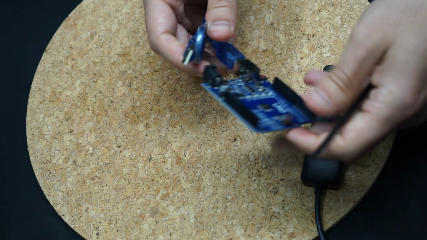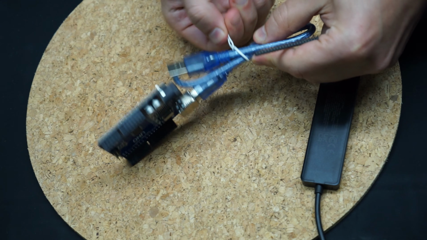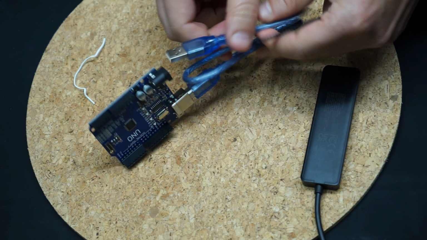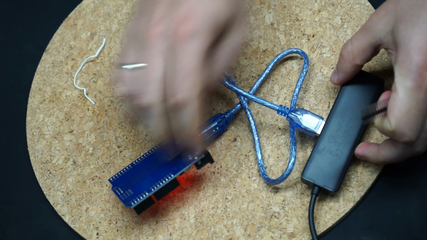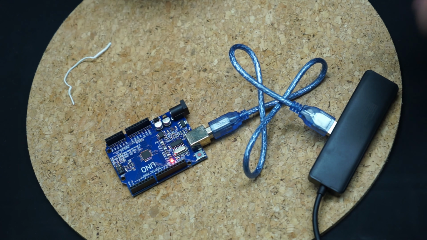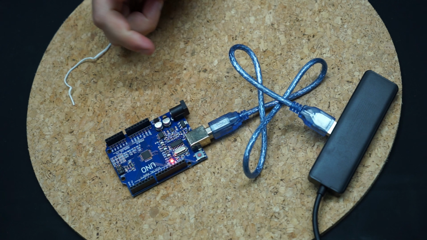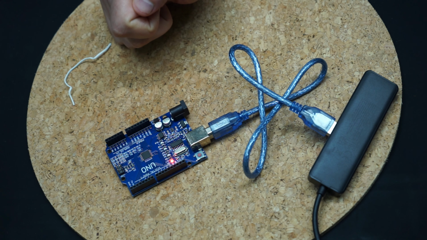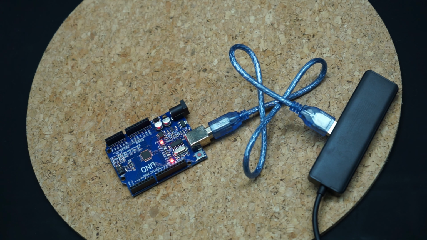You connect the other end of it to your PC, laptop, Mac, or in this case, a USB extension hub, which sometimes makes it easier to work with. As you can see, the power LED comes on right away, and we know it's powered, and it's actually blinking. That means there's a blink sketch already preloaded on it. It was a brand new Arduino Uno, and it's already running some code that was preloaded in advance, which we'll have a look at in a little bit.